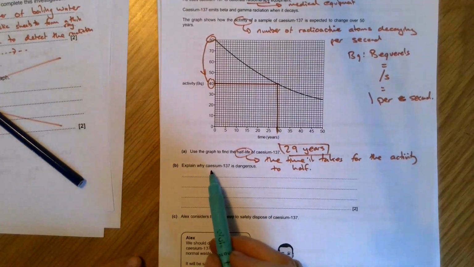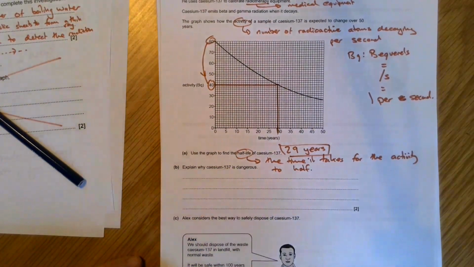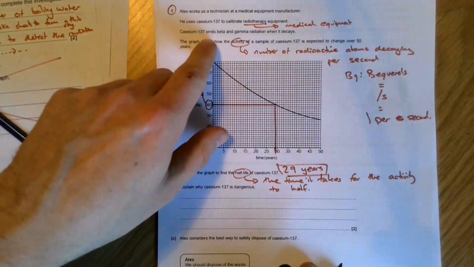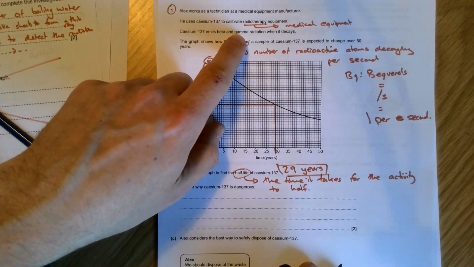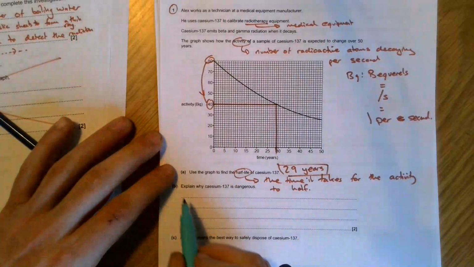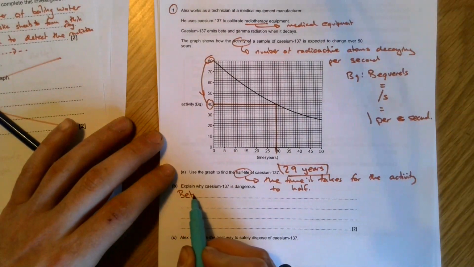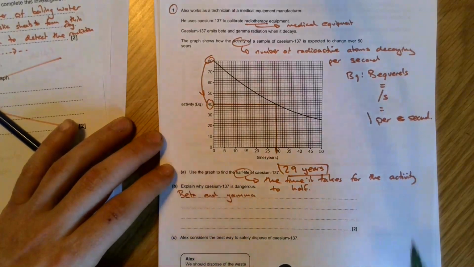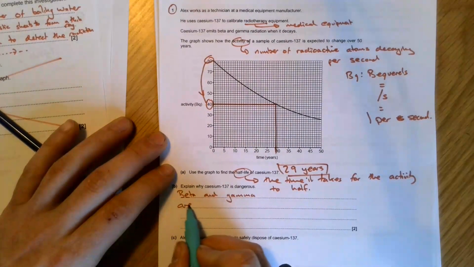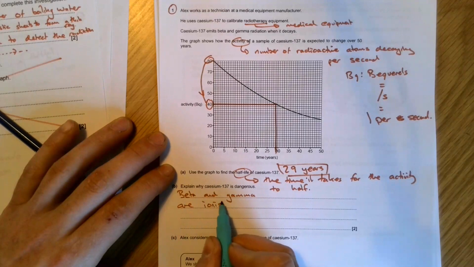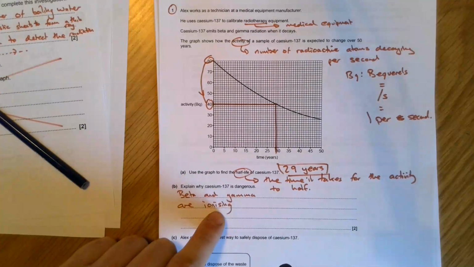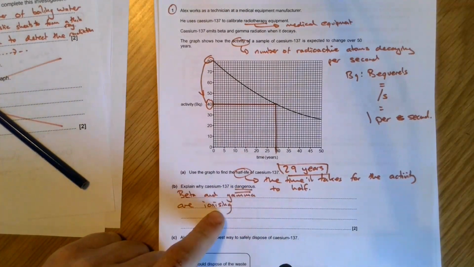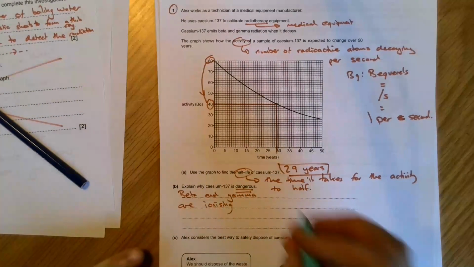Why is cesium-137 dangerous? So let's go back to our information. It emits beta and gamma. So beta and gamma radiation are ionizing. You should always put this word in when you see the word danger. They always want to see this word ionizing.